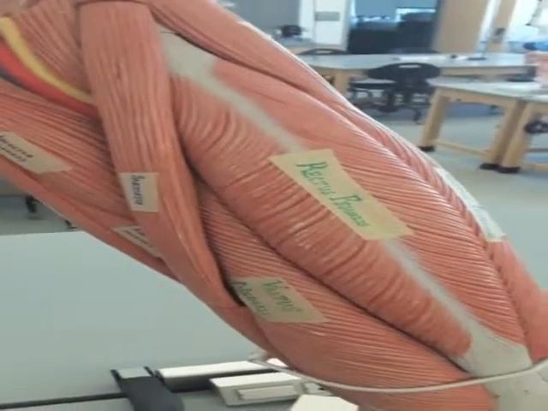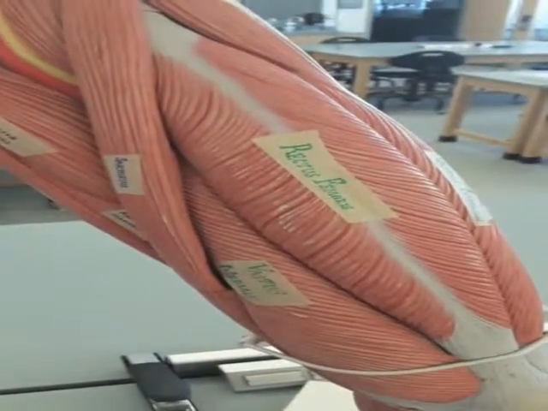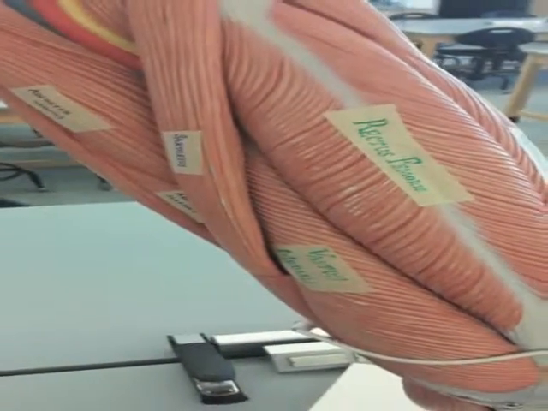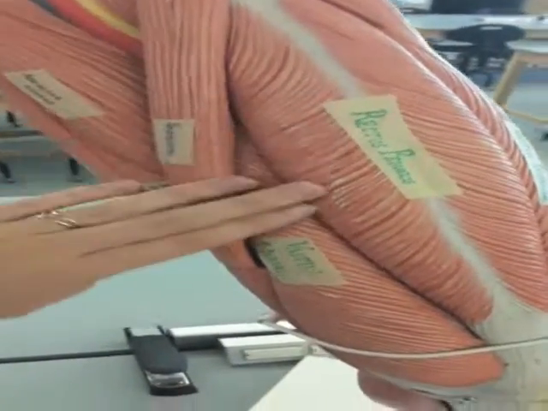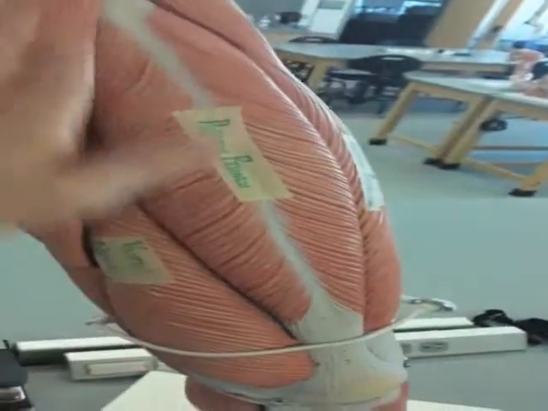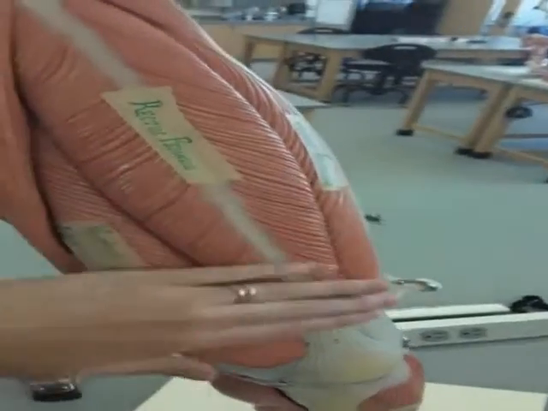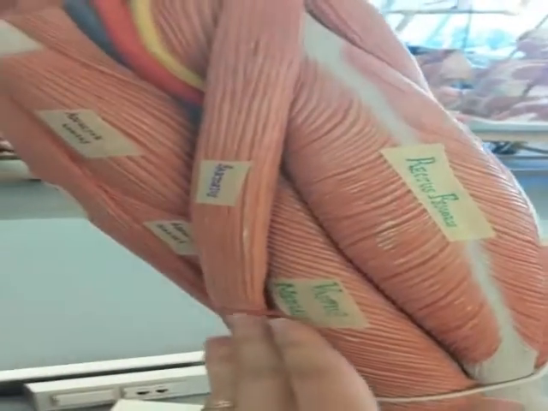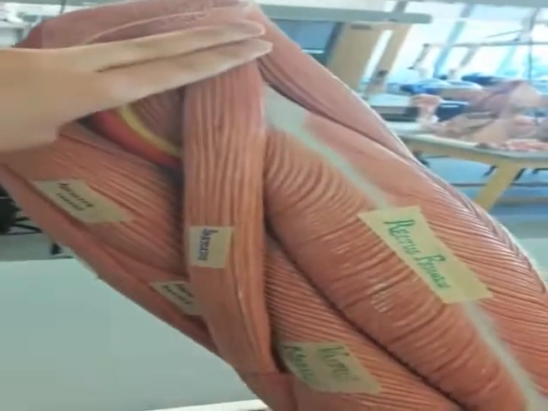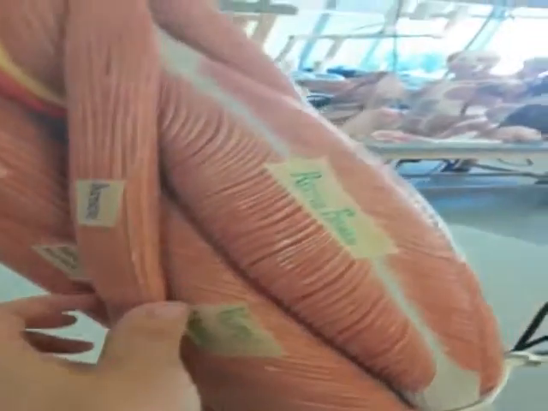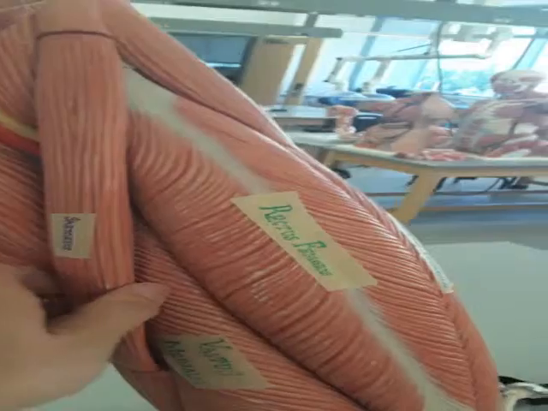So now we're going to talk about the thigh. And the first thing you do when you look at a model is determine your orientation. And so this is your anterior surface, this is your posterior surface, here's the medial surface, and here's the lateral surface. Okay, and so the first muscle we can talk about is this guy here called the sartorius. It's running from the top all the way down to the knee, and it's crossing the thigh.